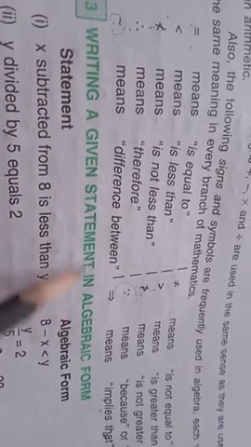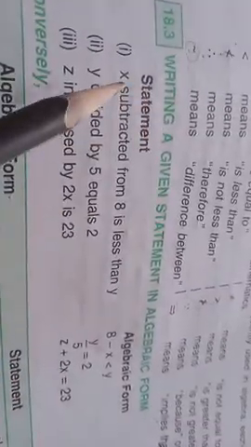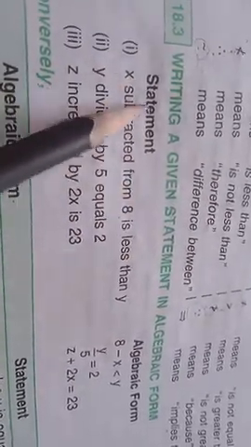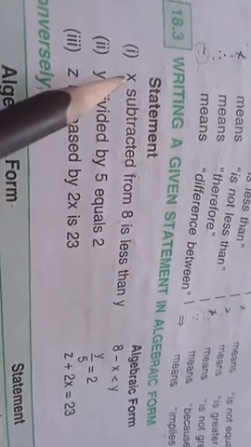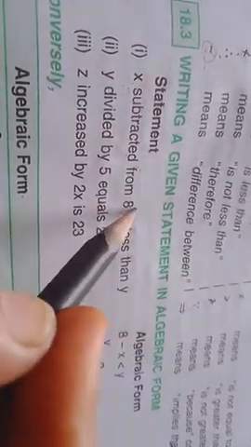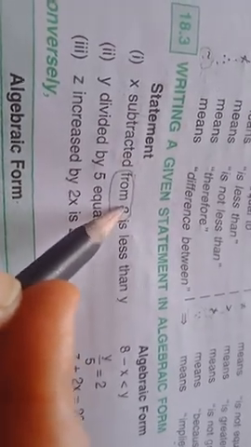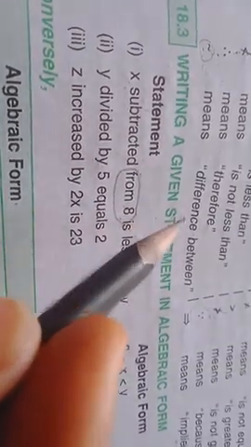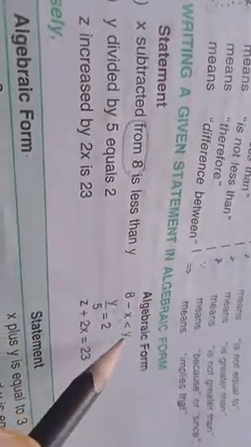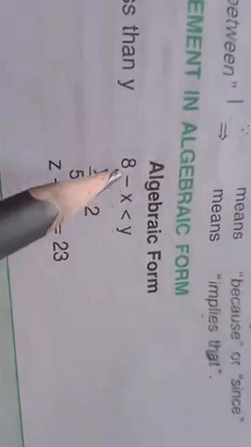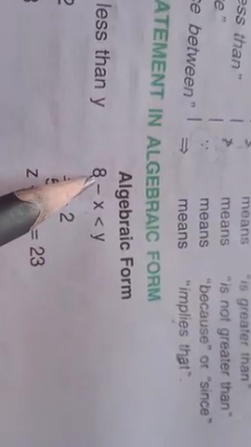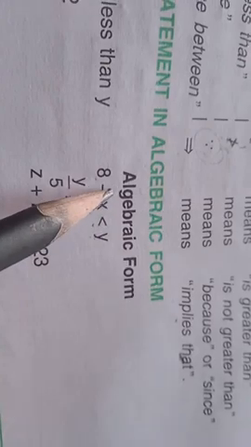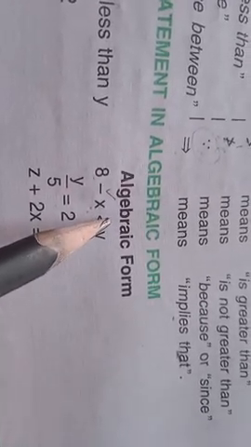Let us see writing a given statement in algebraic form. x subtracted from 8. Now x is subtracted from 8, so it is not x minus 8. It will be 8 minus x. Why? x is subtracted from 8, so 8 should be written first. Remember, this is the general mistake which students make. So write 8 minus x, which is less than y. You can see here we have used the minus symbol and the less than sign.